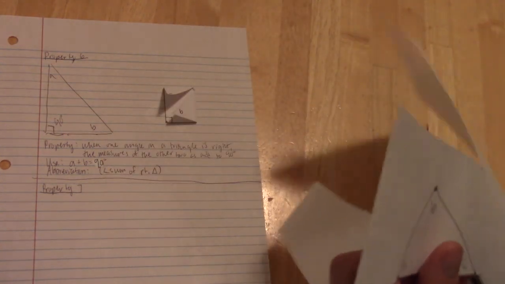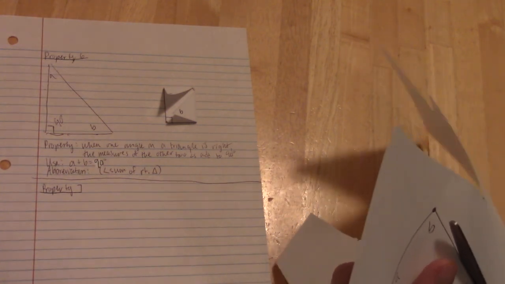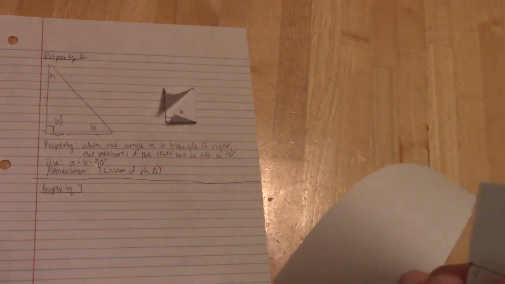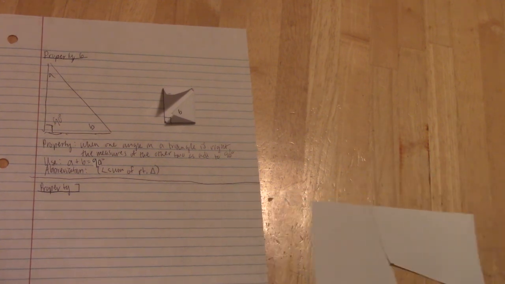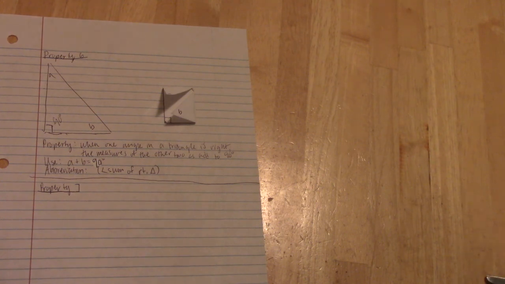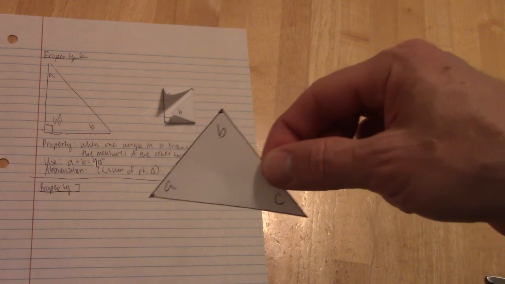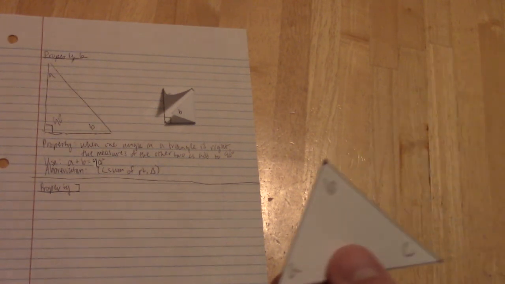And while I'm cutting this out, why don't you pause the video and copy down everything that we've done so far for property number 6. Okay, try it out with your own right triangle. Okay, so here is my new triangle for the last property. I'm going to trace first. Trace this triangle here.